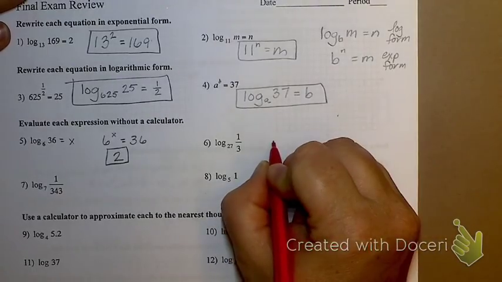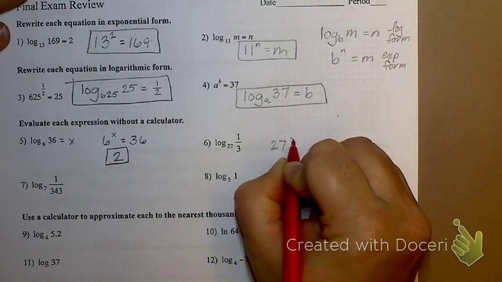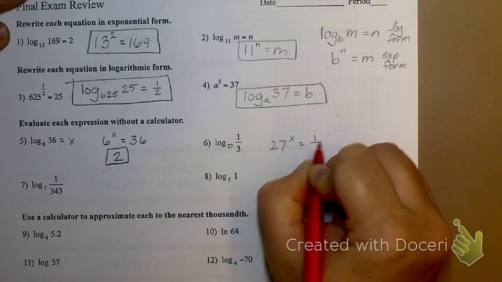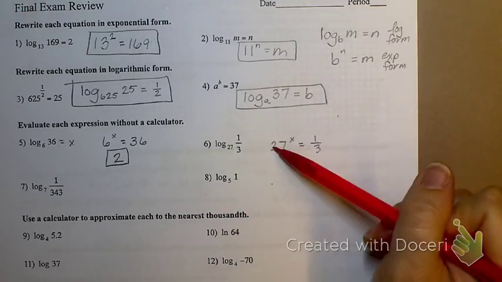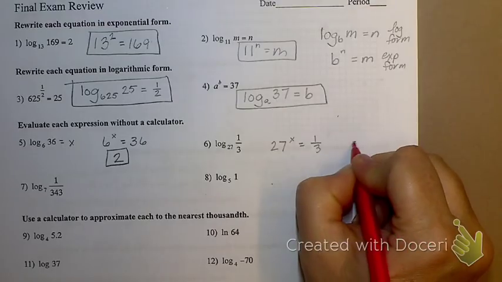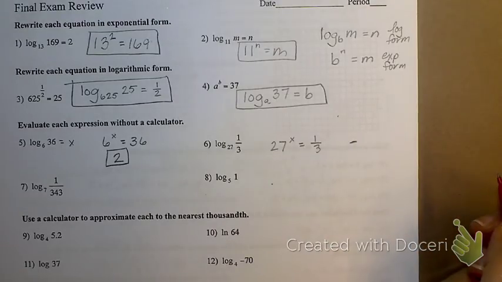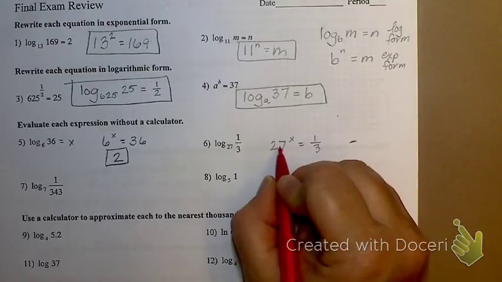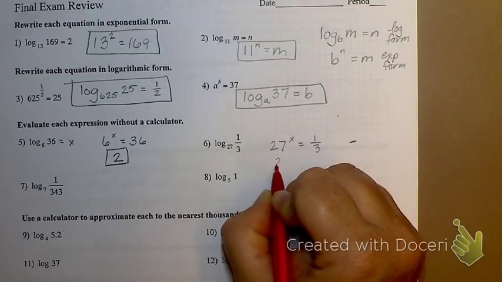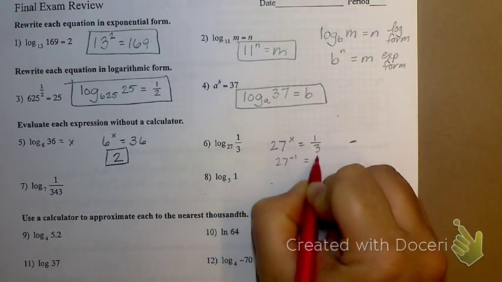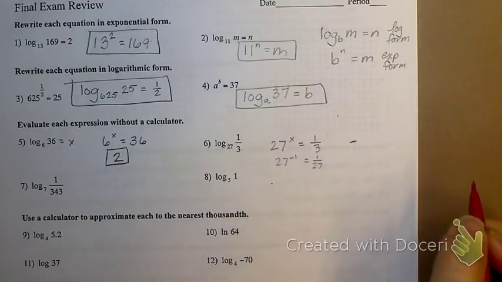Over here, I need to think 27 to the what power equals 1/3. Well, anytime I have a whole number and I have a fraction, I know that my answer, or my exponent, has to be a negative number. I know that 27 to the negative first is equal to 1/27. Yeah?